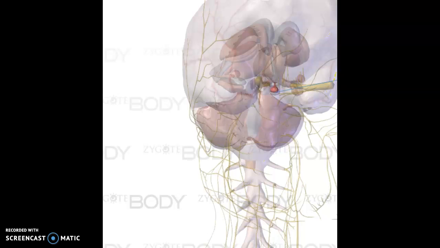The next one we have is prolactin, which targets the breasts or the mammary glands. It stimulates them to produce milk. It's especially secreted during pregnancy or when the baby is suckling.